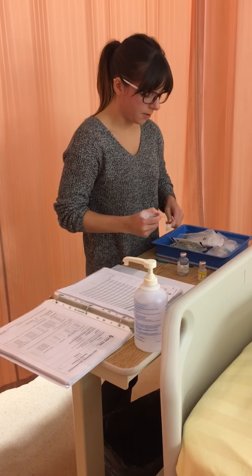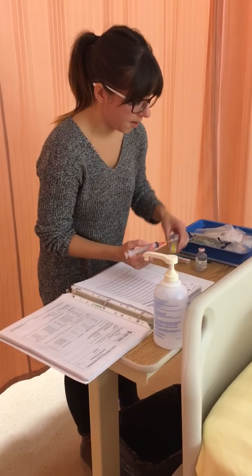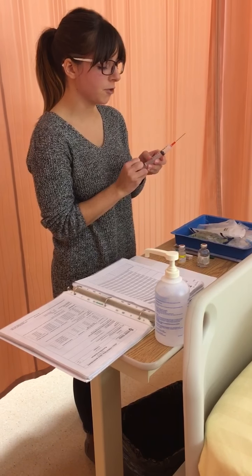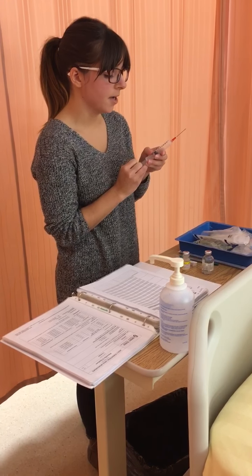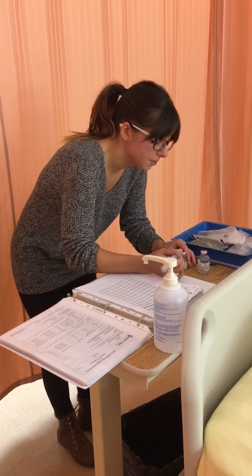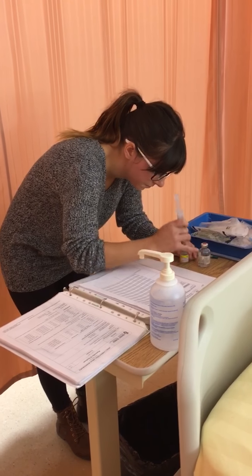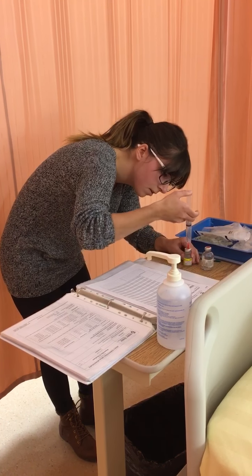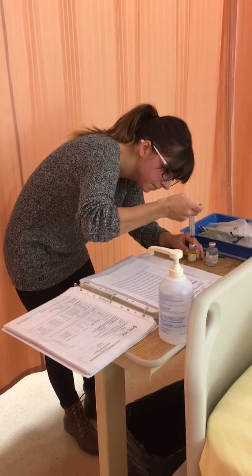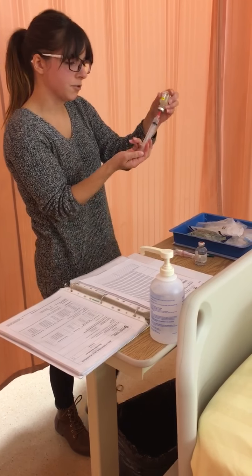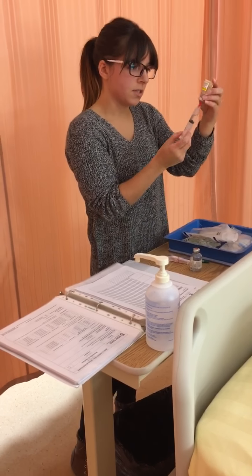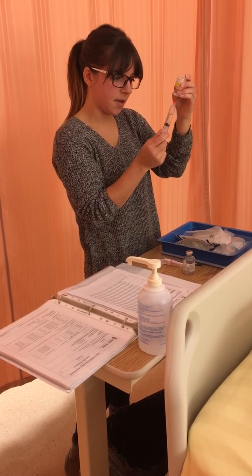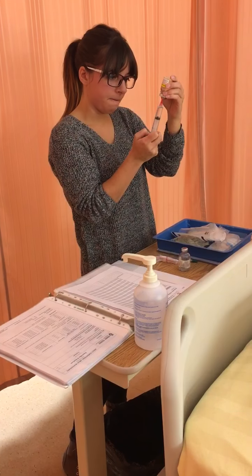I'm going to then withdraw 8.2 milliliters of normal saline. I'm going to first draw back 8.2 milliliters of air and insert that air into the vial. Now I'm going to invert it and withdraw the normal saline, making sure that there are no air bubbles in the syringe.